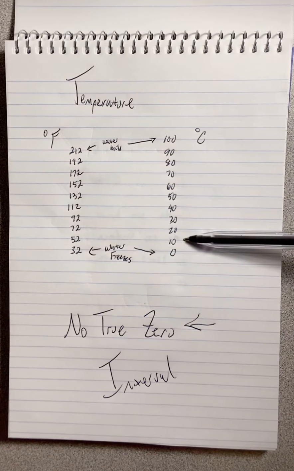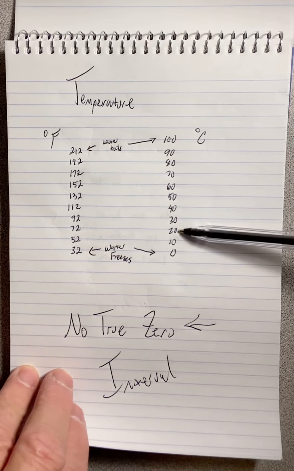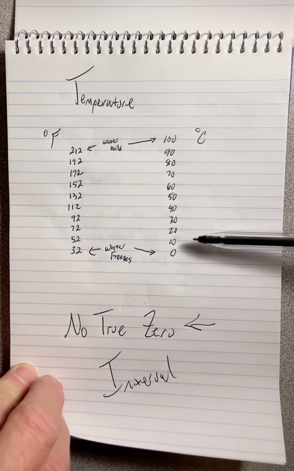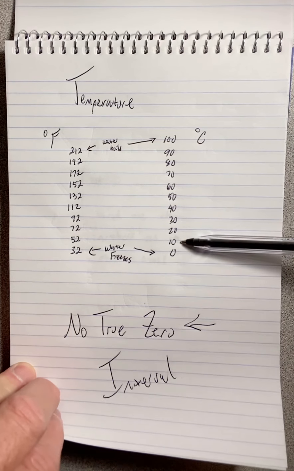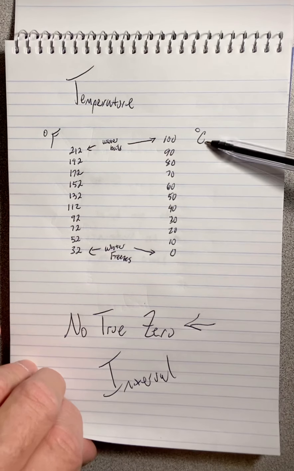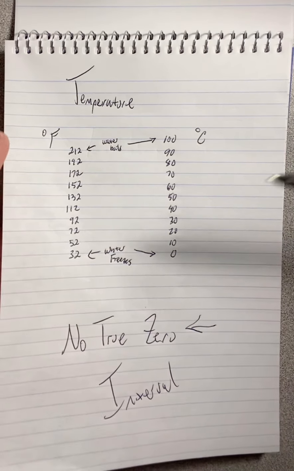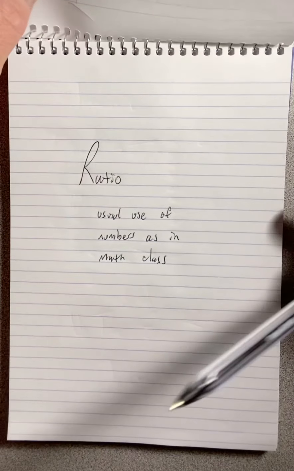Here you can do subtraction, but you cannot do division. So I can't go 20 divided by 10 is 2, therefore 20 is twice as big as 10. Yes, the number 20 is twice as big as 10, but the temperature 20 degrees Celsius is not twice as warm as the temperature 10 degrees Celsius, if that makes any sense.